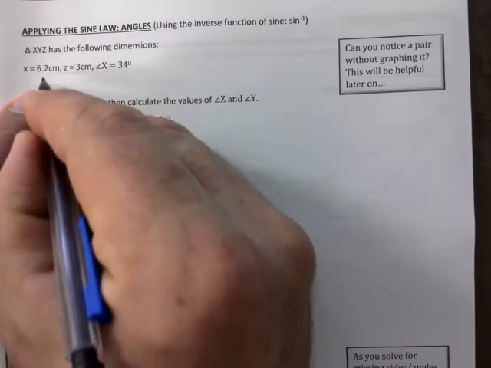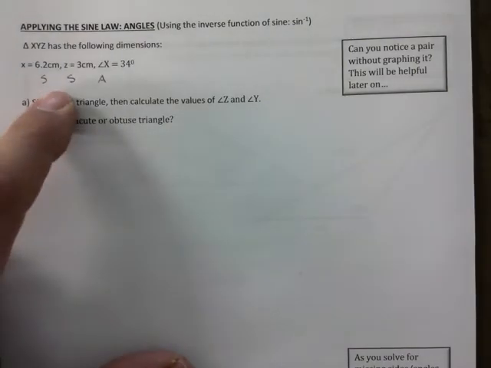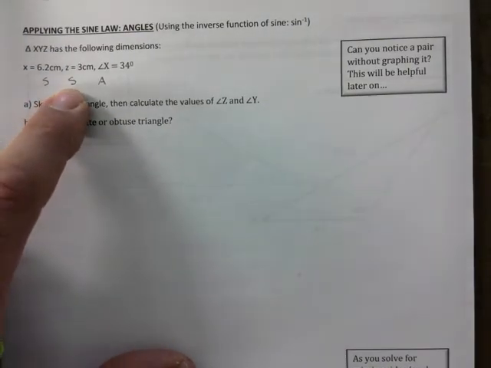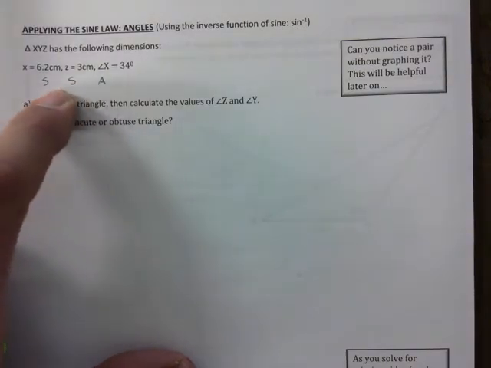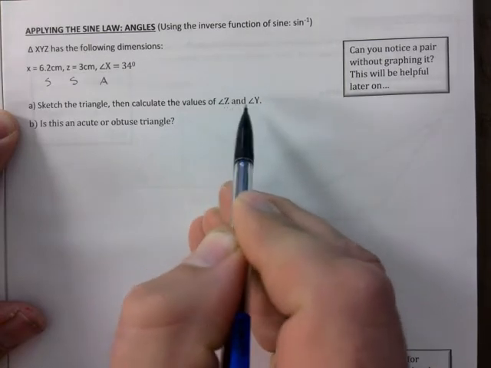You've got that. Side, side, angle, right? I will tell you for sure how you know. SSA is the special case that we're going to talk about at the end of the booklet. I'm going to start teaching you how to find out without even graphing it that it's an SSA, okay? So just follow me here. Sketch a triangle and calculate the values of angle Z and angle Y.